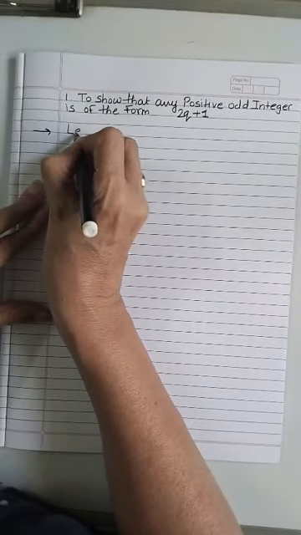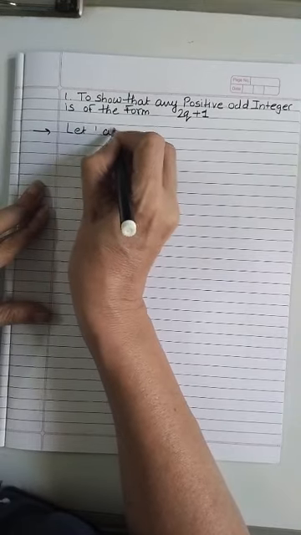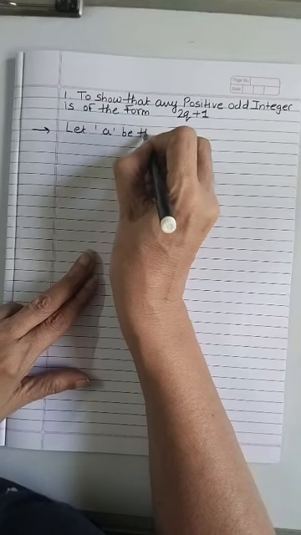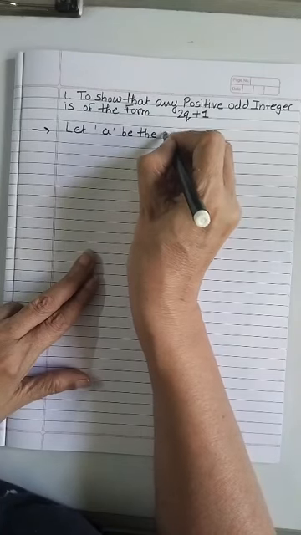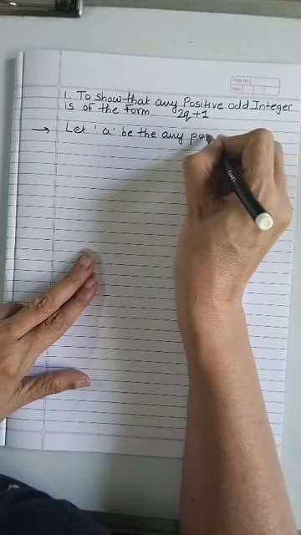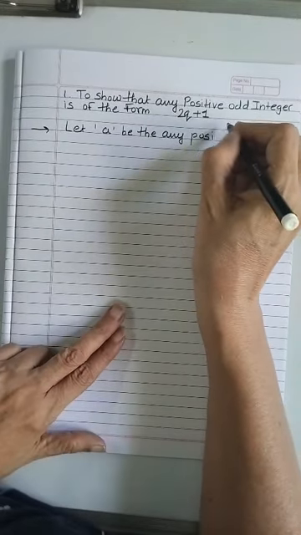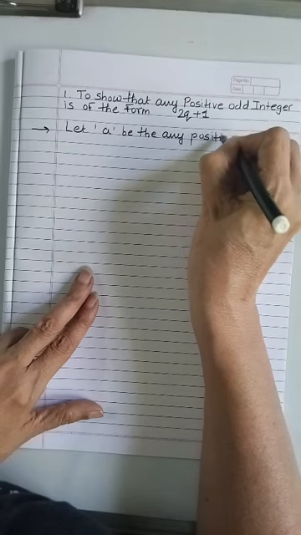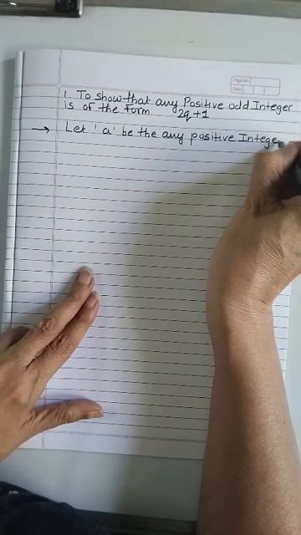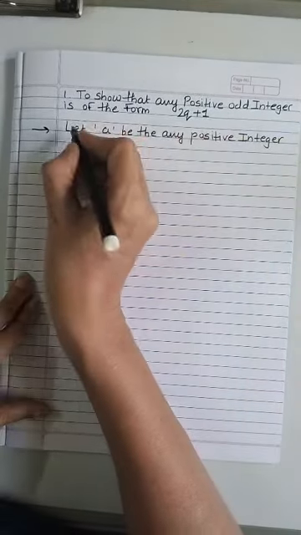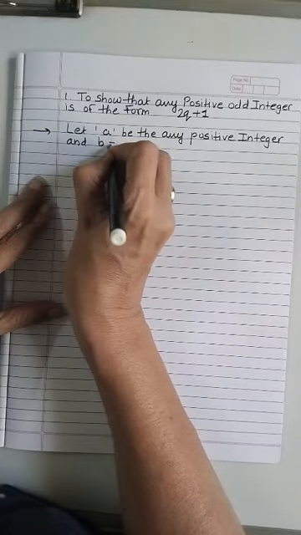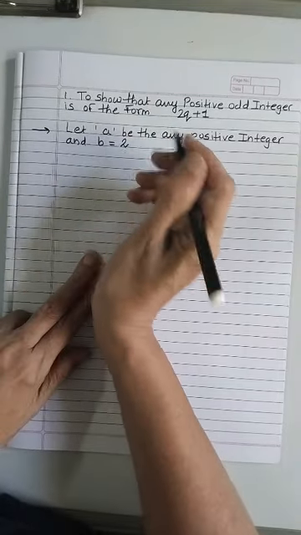let a be any positive integer and b is equal to 2.